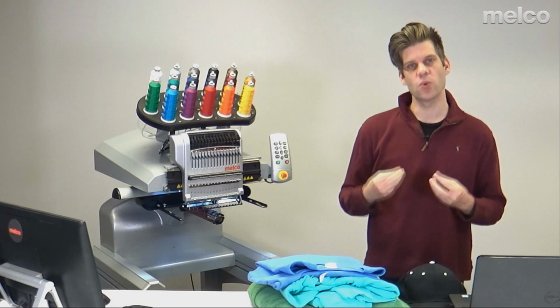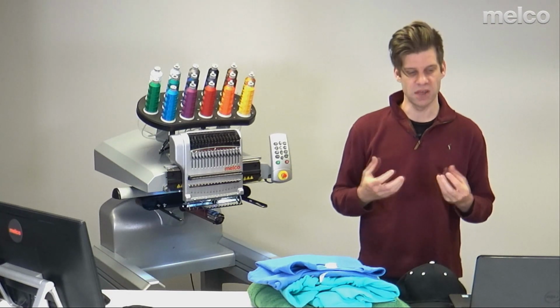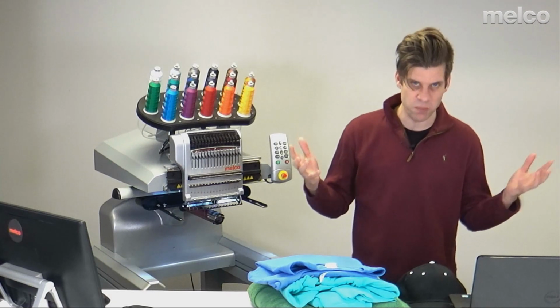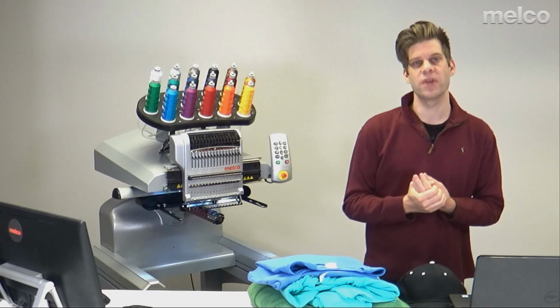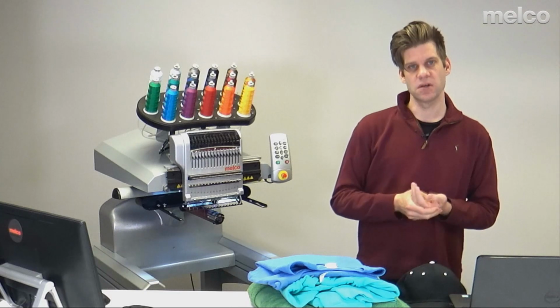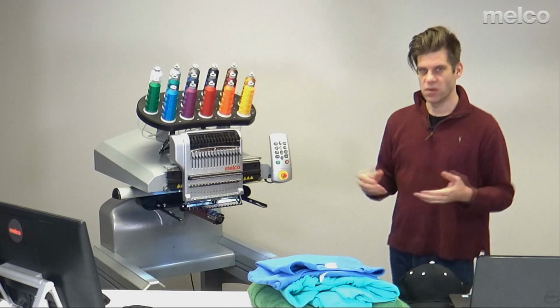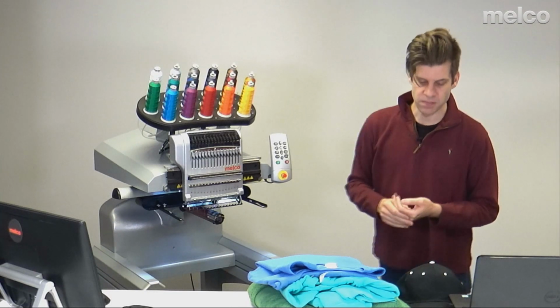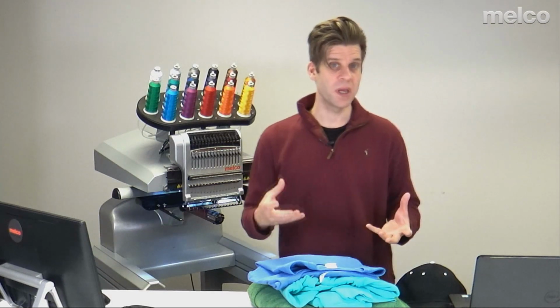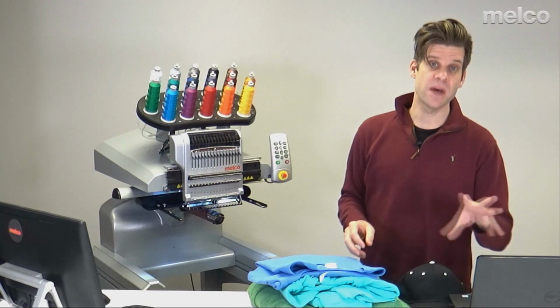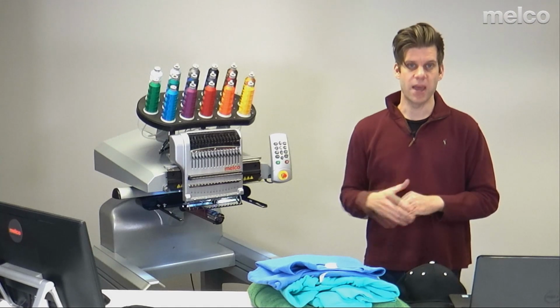Things that you'll want to watch for when you're dealing with this: if you are getting a lot of pull, you may want to think about increasing that material thickness, and that will feed a little bit more thread. If you're getting looping or false breaks, it may be that that number is too high and you need to back that off a little bit.